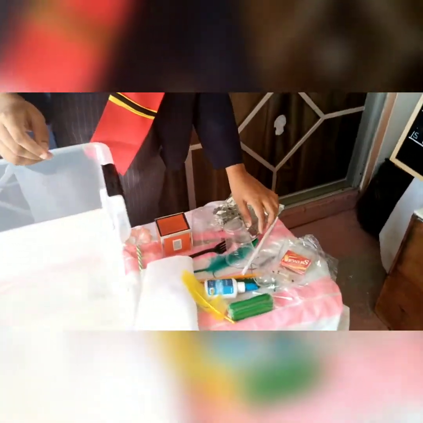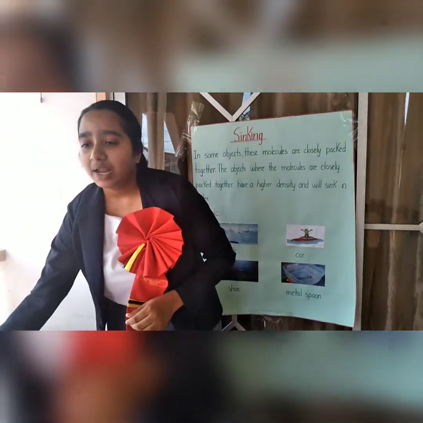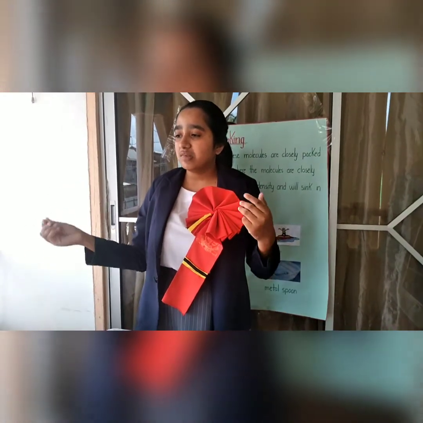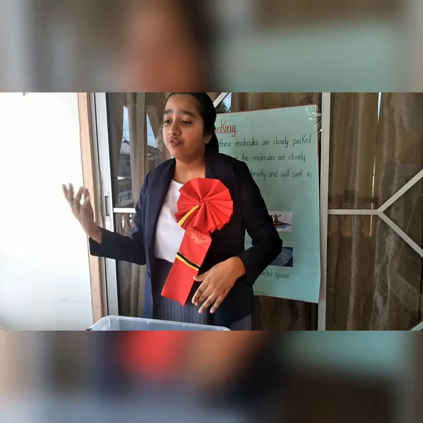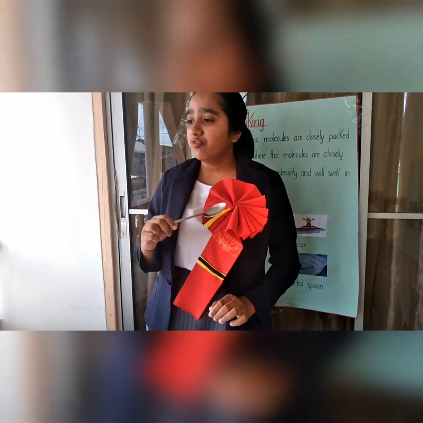So our next object is a metal spoon. Teacher will pass this object around again, and I want you to hold the object in your hand and feel it. Does this object feel heavy? Does it feel light? Do you think this object will float? Would it sink? Marianne said it will float.